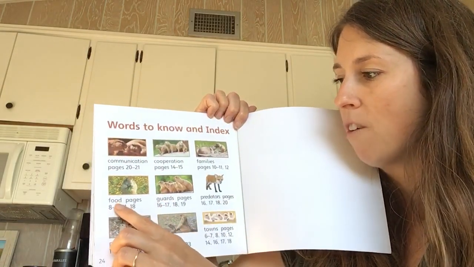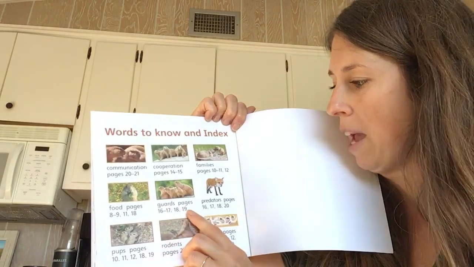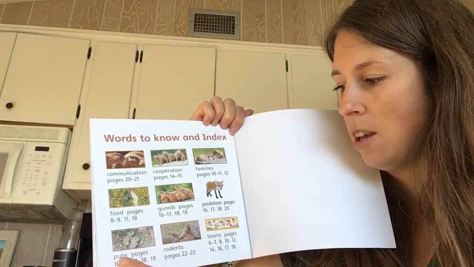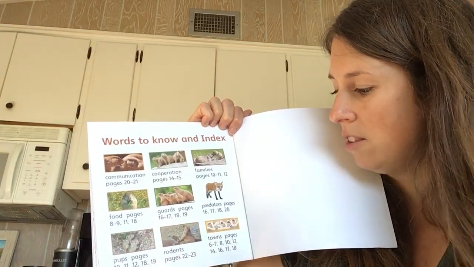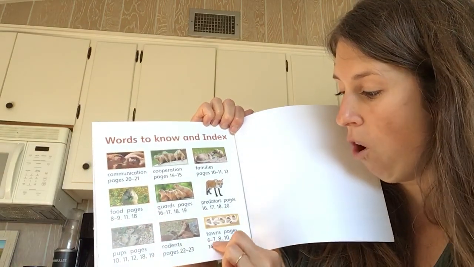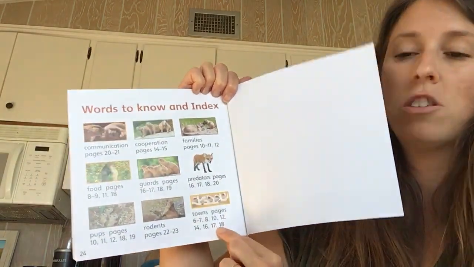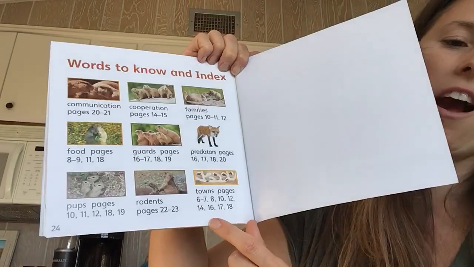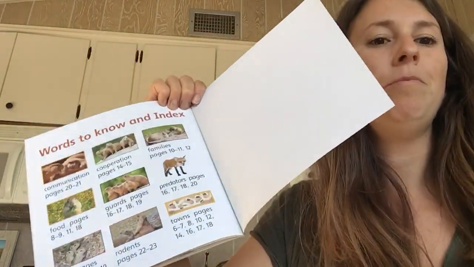More words to know. Food pages, guard pages, predators pages, pup pages, rodents, towns, and towns pages. Look at all of the pages that the author talked about prairie dog towns. Okay, so there were lots of text features in our book today.